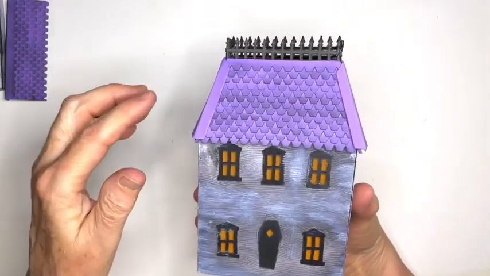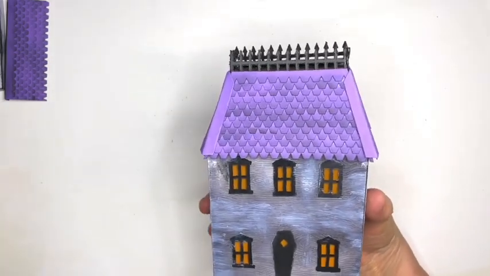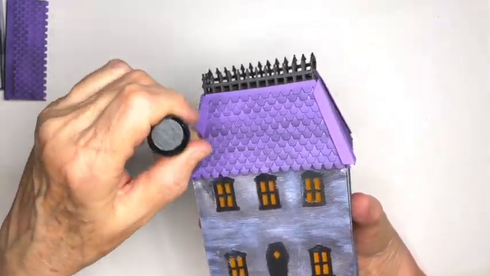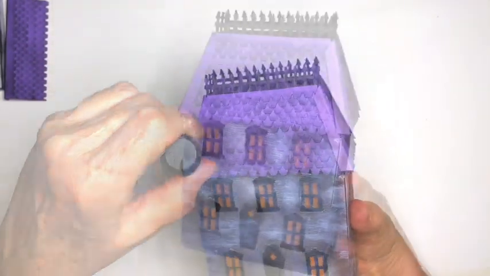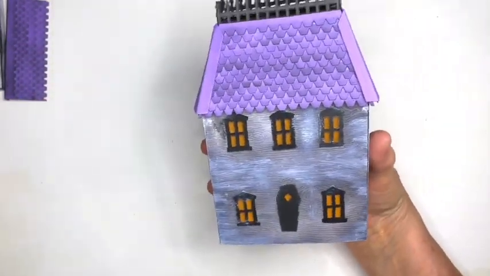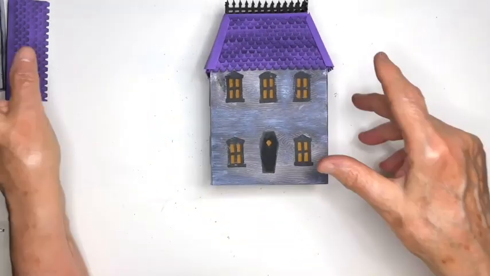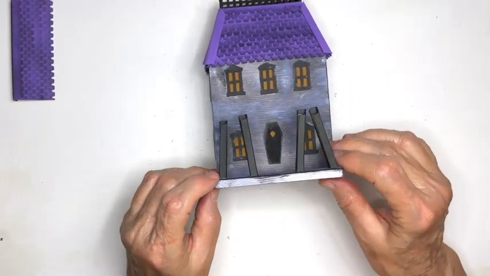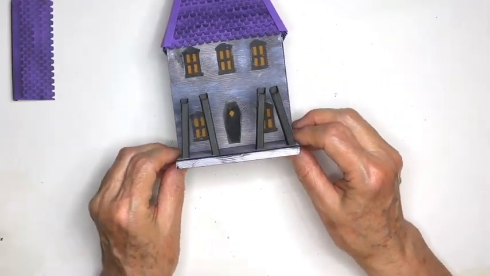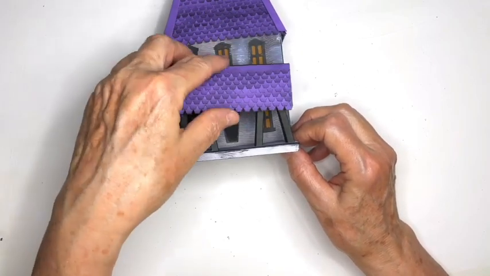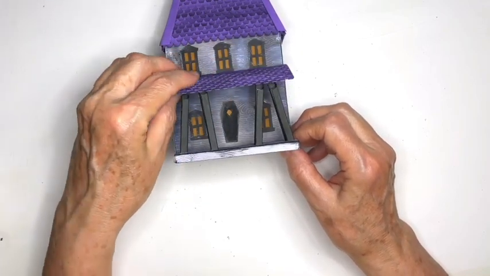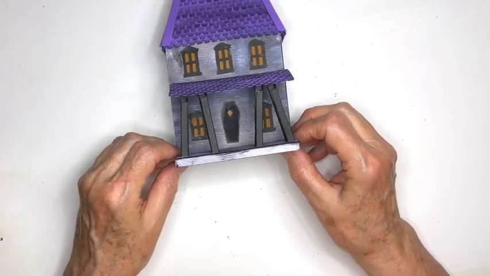And like I said, I'll apply some distressing. Kind of make it look so shiny and new. I'm going to let all the roof pieces dry, and then when I add the base, we'll glue the porch on and the porch roof, and we're done. It's gonna be so cute.